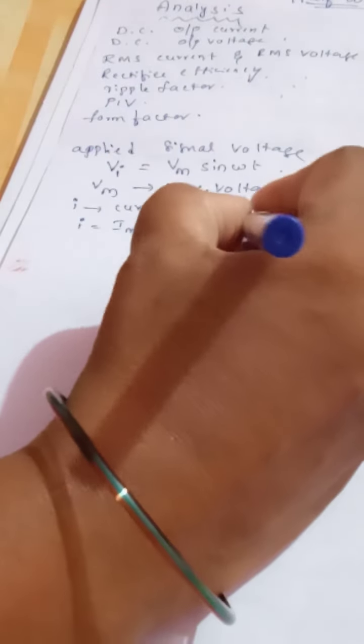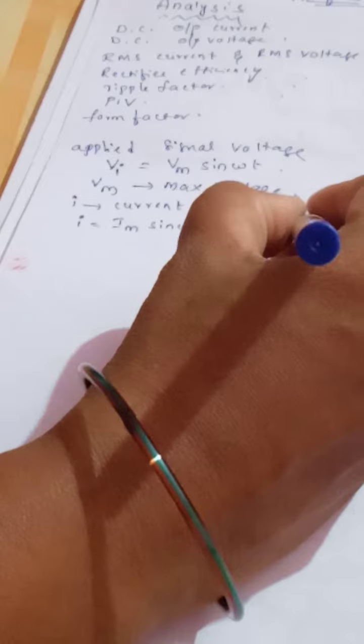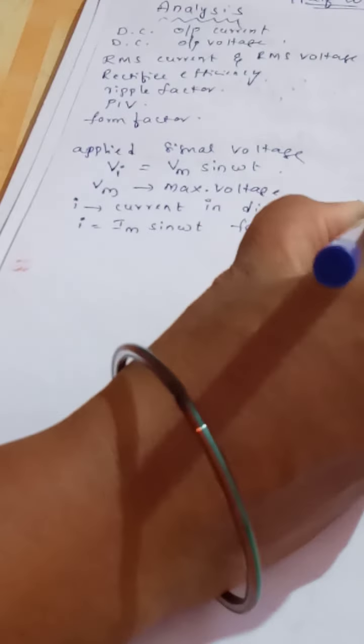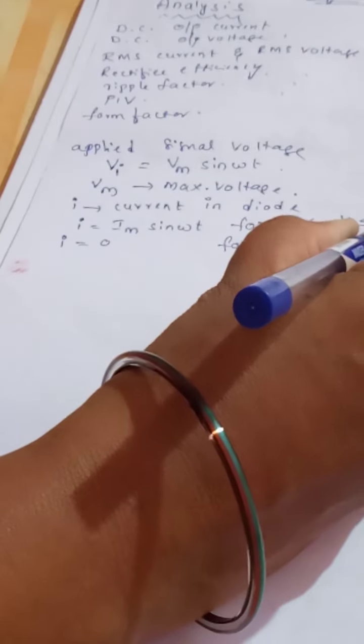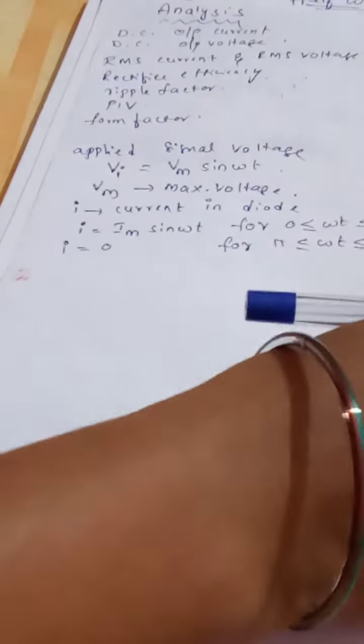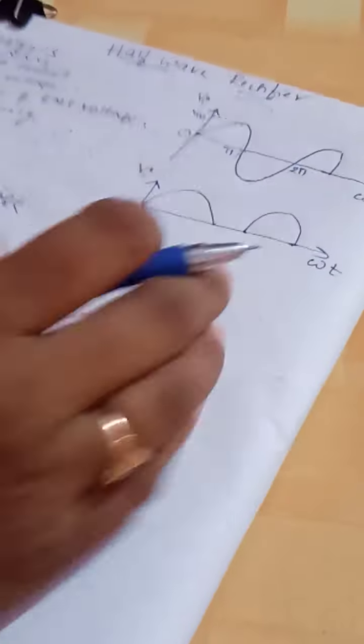So that current we wrote as Im sin omega t for 0 less than or equal to omega t less than or equal to pi. Similarly, the i value becomes 0 for pi less than or equal to omega t less than or equal to 2 pi.